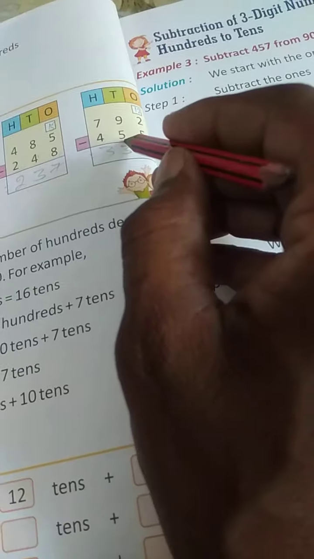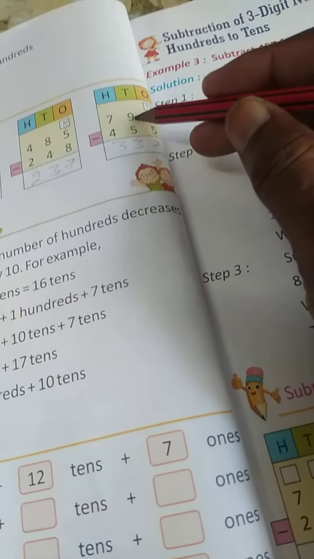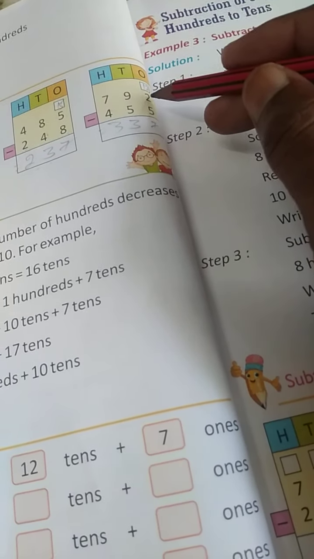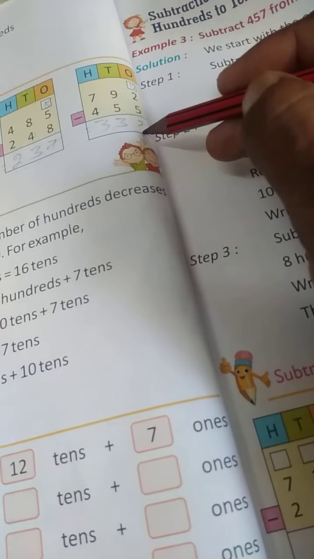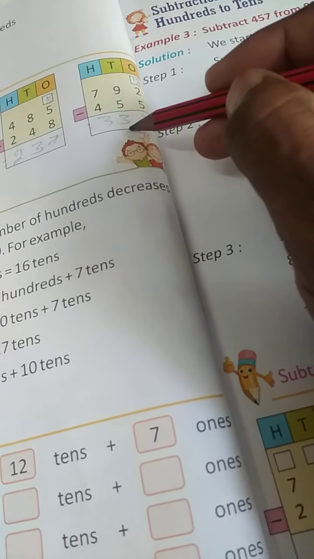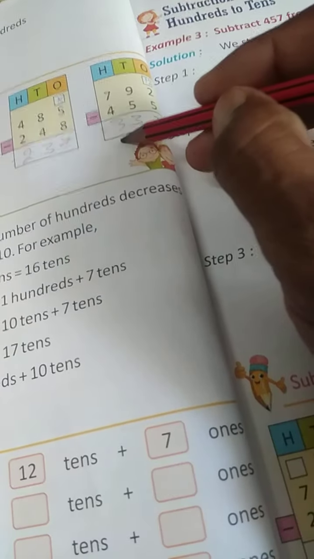Here also, 792 minus 455. 2 is less than 5. Therefore 1 is borrowed from 9 and it becomes 12. 12 minus 5 becomes 7, 8 minus 5 becomes 3, 7 minus 4 becomes 3. In this way we have to solve all these.